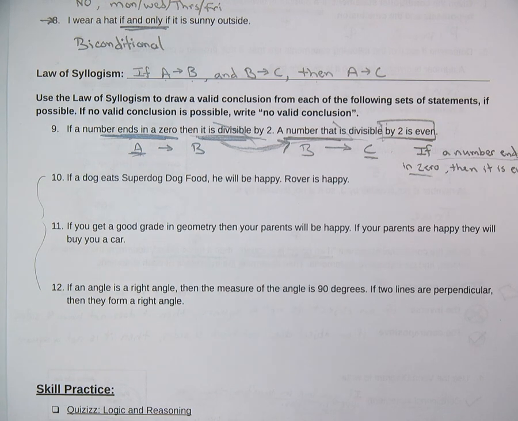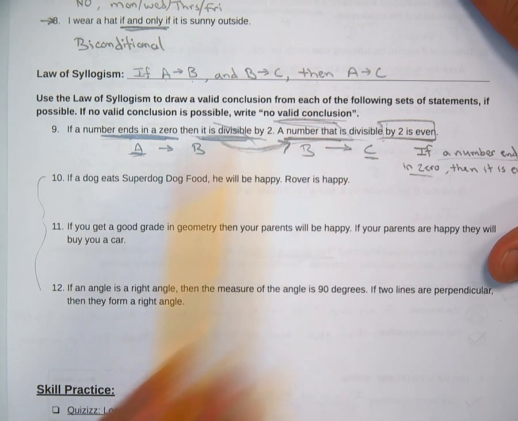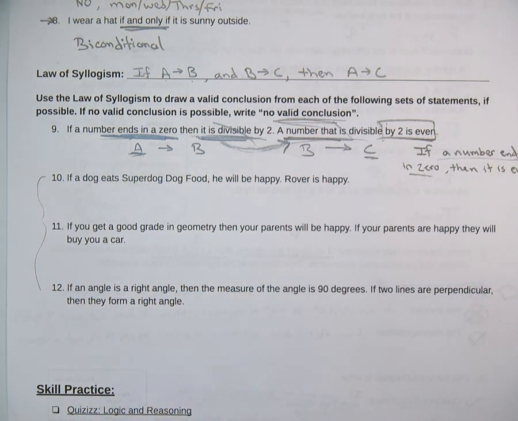So once again, last time, pause and see if you can use the law of syllogism to write a valid conclusion for numbers 10, 11, and 12. And some of these, it won't work. And in that case, you'll just write no valid conclusion. So go ahead and pause and try that now.